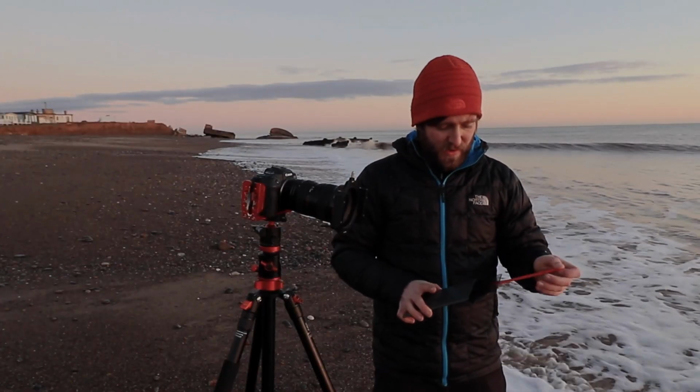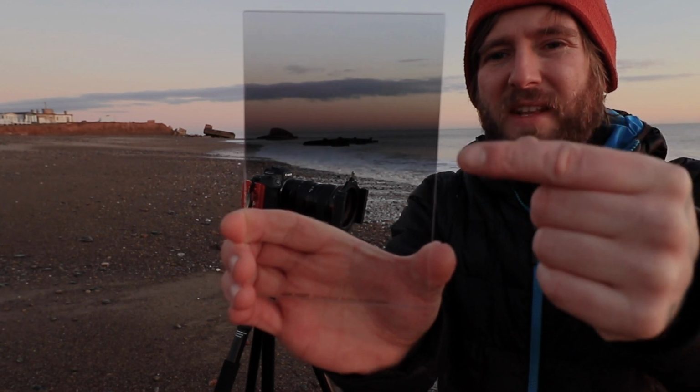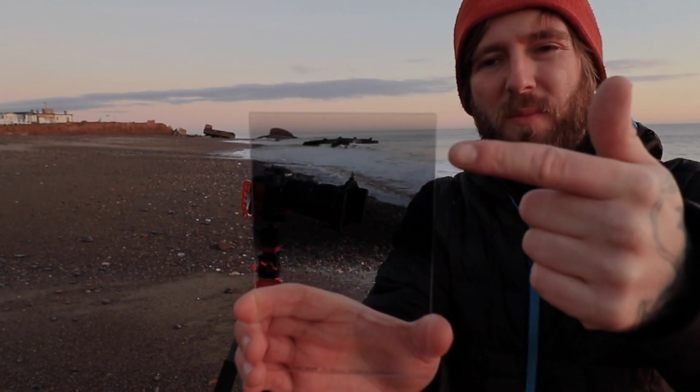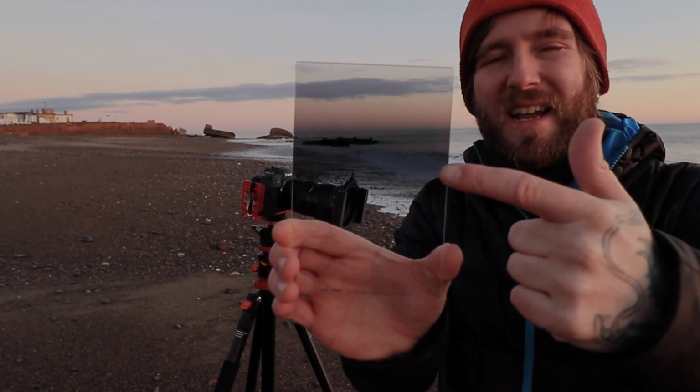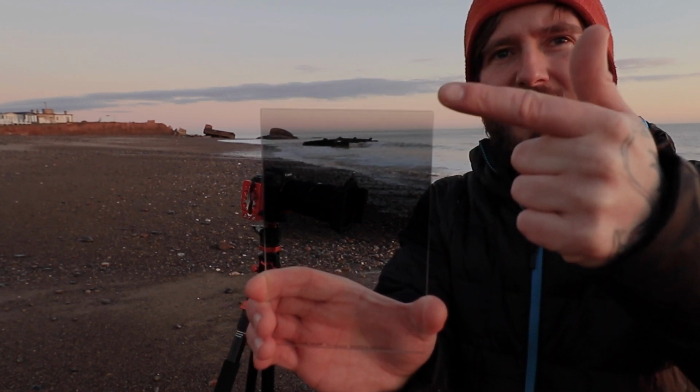Alright, so this here is my reverse graduated ND filter. So it works pretty much the same as a normal graduated ND filter, only the darkest part of the graduation is in the middle as opposed to at the top. So with the normal graduated filter, the darkest part's at the top, and it gets lighter and lighter as it goes down. This is the other way around, so it's darker in the middle and it gets lighter as you go to the top.